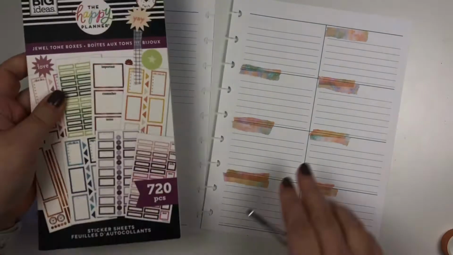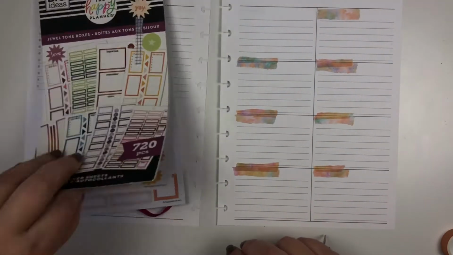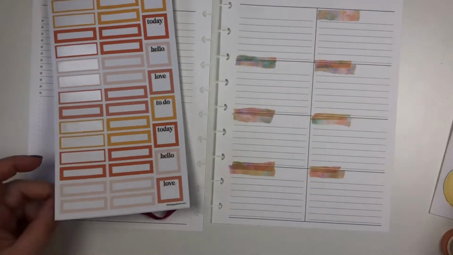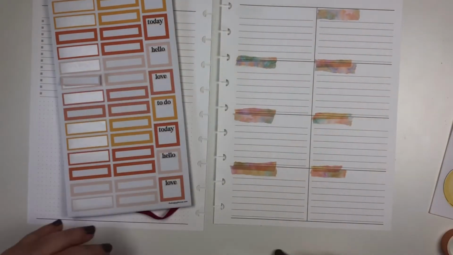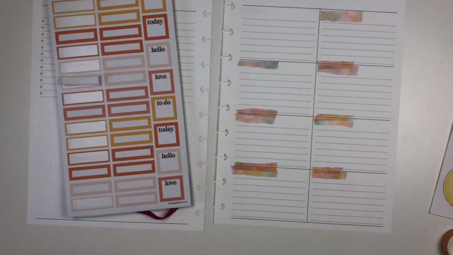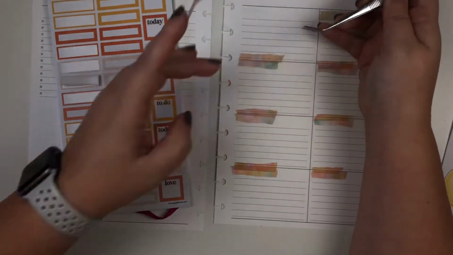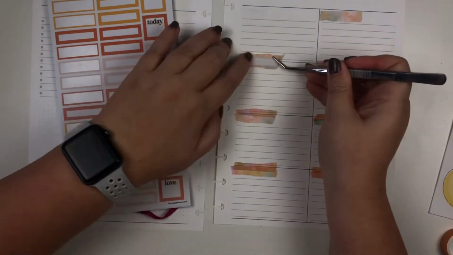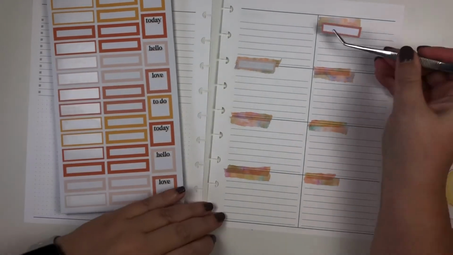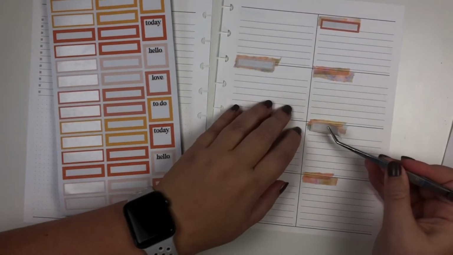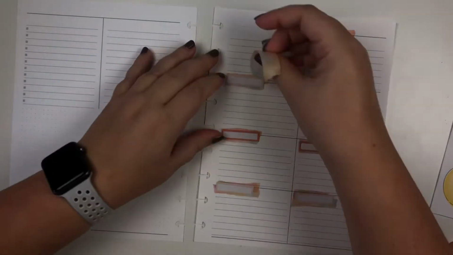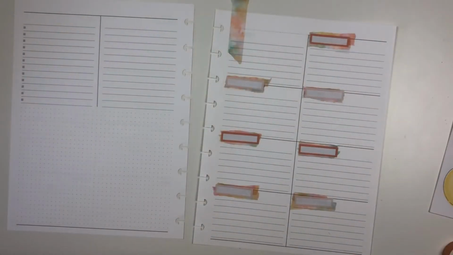And so I lay some washi tape down and colorful boxes where I can write the days of the week. I grabbed the Jewel Tone Boxes book that had two tones of a peachy pink that were perfectly matched with the peaches, and was really excited to find that. I don't think I knew at the time when I grabbed that book that the colors would be so perfect, but man, it looks good. It's a really good match.